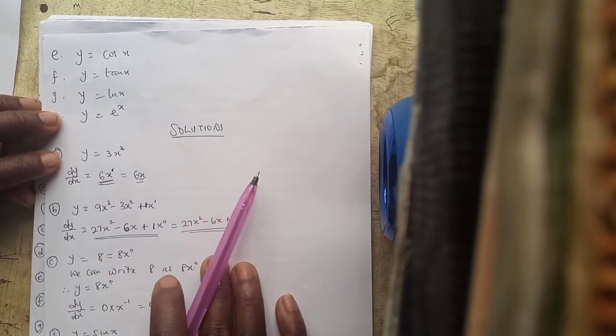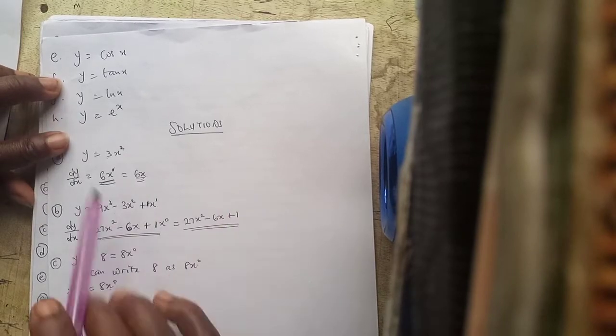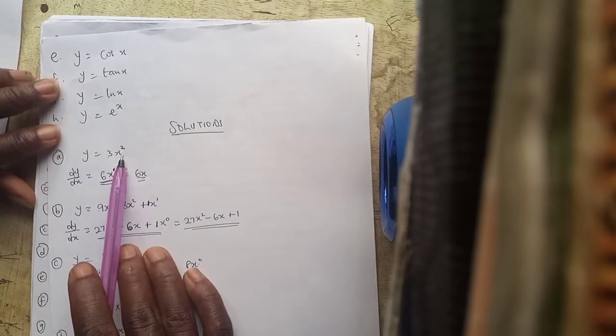So now let's see the solution for those problems. Okay, now this is y equals 3x squared.